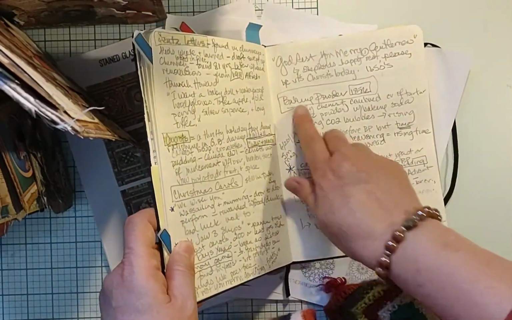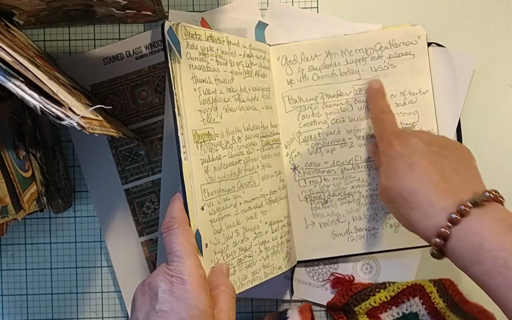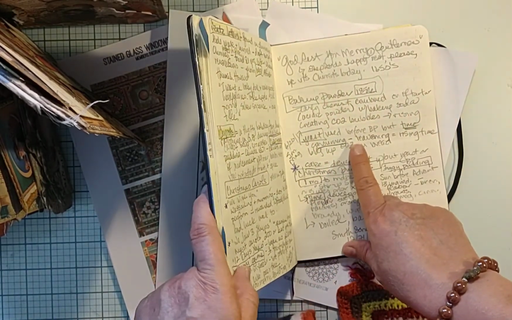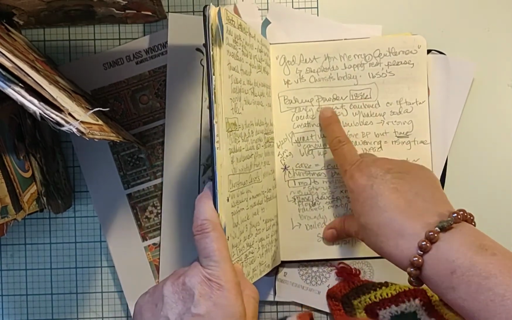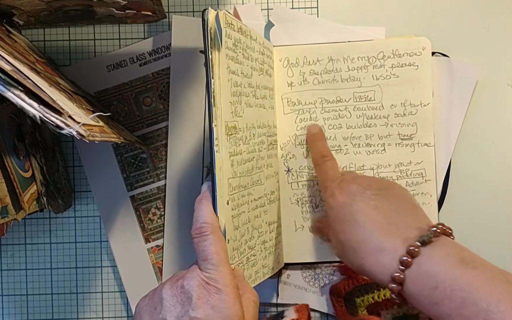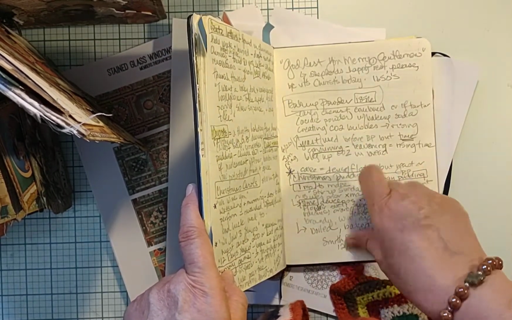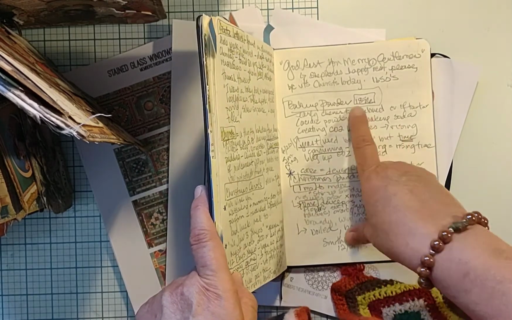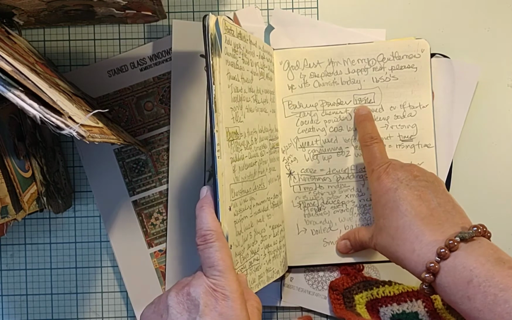And so here you can see baking powder. I found this online about when baking powder was actually developed, because you need baking powder to create the lifting, the CO2 bubbles, for a cake to rise. And that wasn't really put in place until 1856.